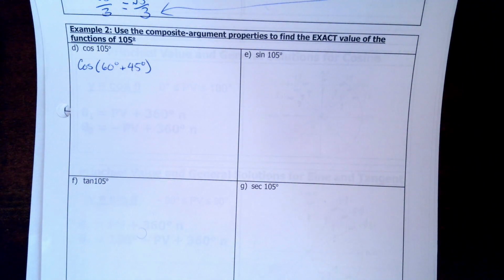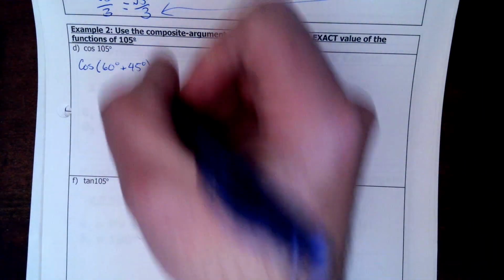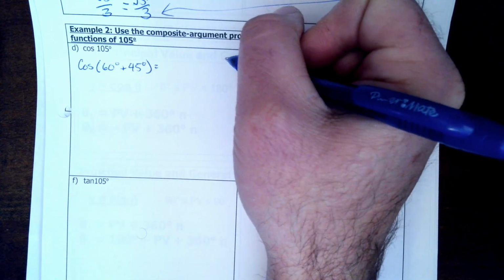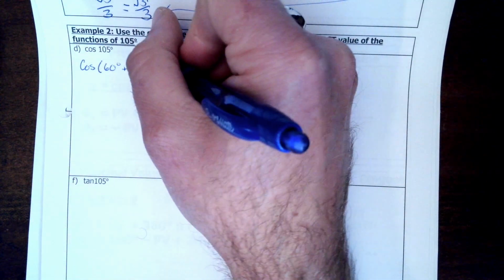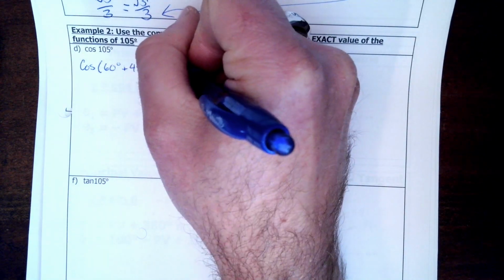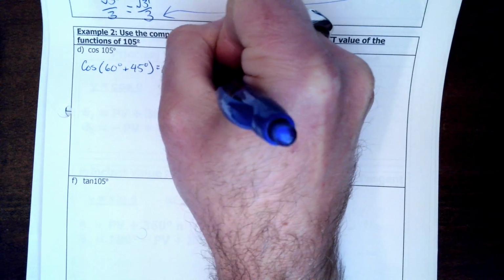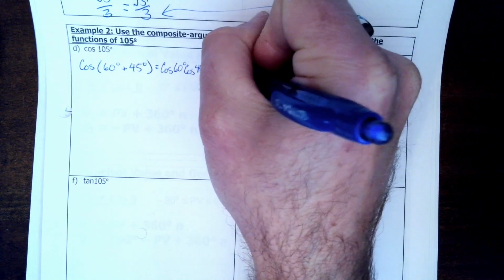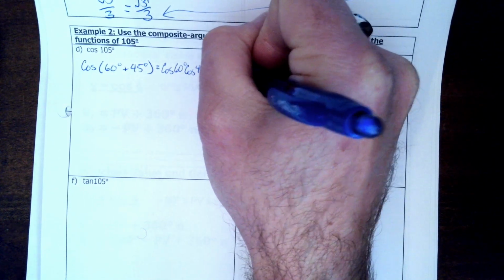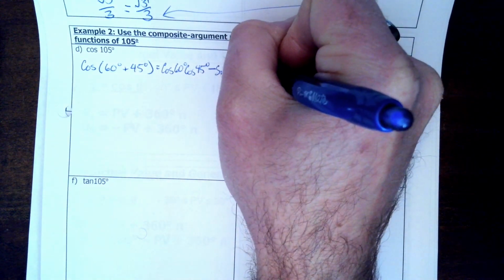And now we can use that cosine of A plus B rule. So that would be cosine, cosine, sine, sine is the pattern, and we switch our plus to a minus when we expand. So the cosine of 60 degrees times the cosine of 45 degrees minus the sine of 60 degrees times the sine of 45 degrees.